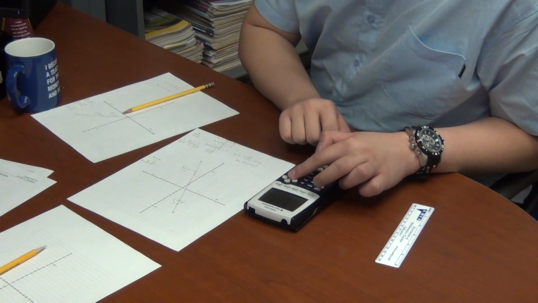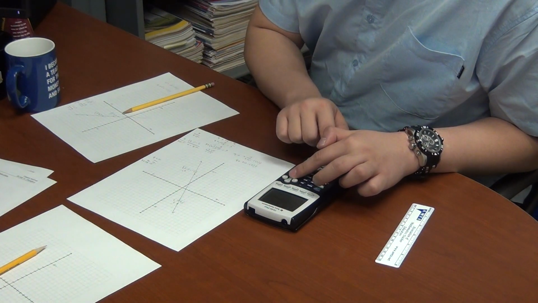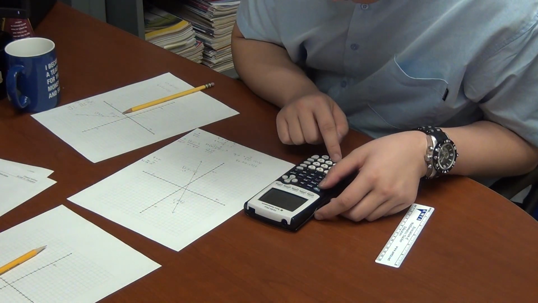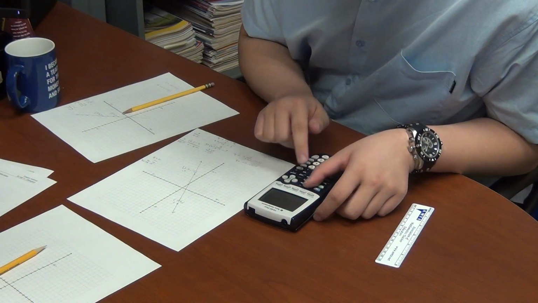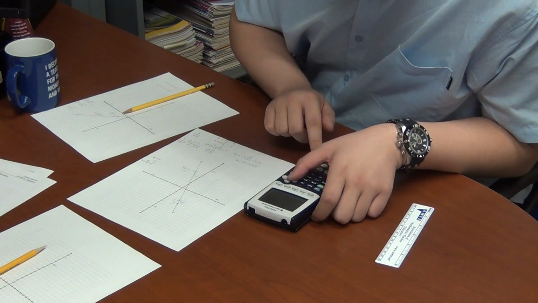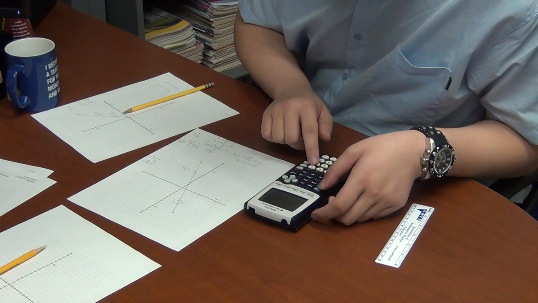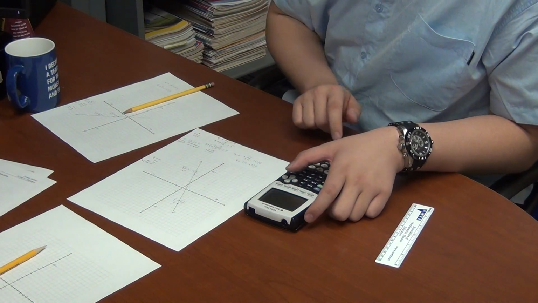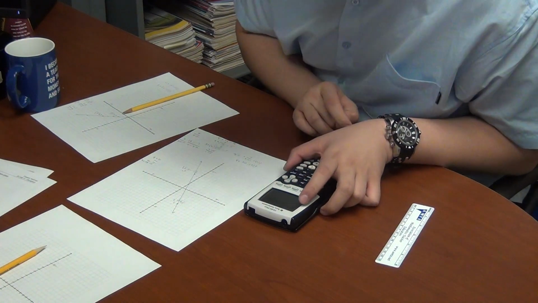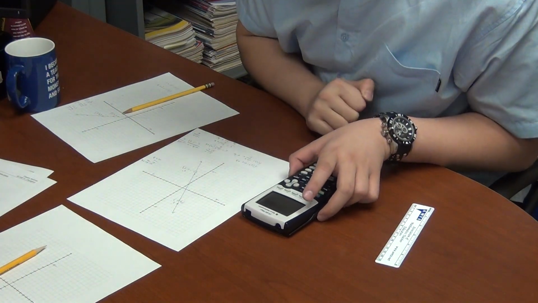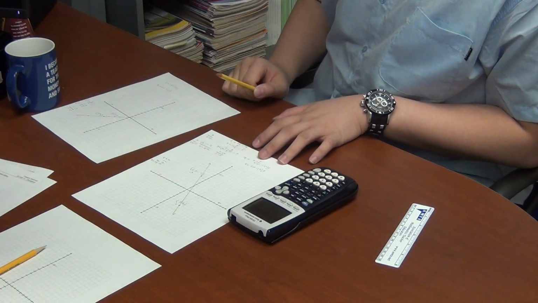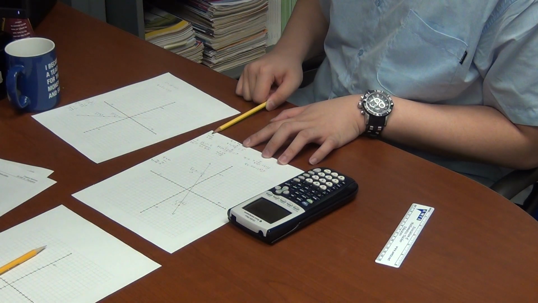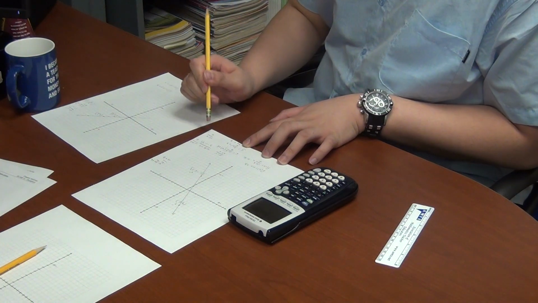After that, I go calc, linreg. I have to make sure my list is correct, so I do L1 here and L2 there, and I'll calculate it. It gives me a significantly different value than what I thought I had. Or it could just be because I kept this in fractions.